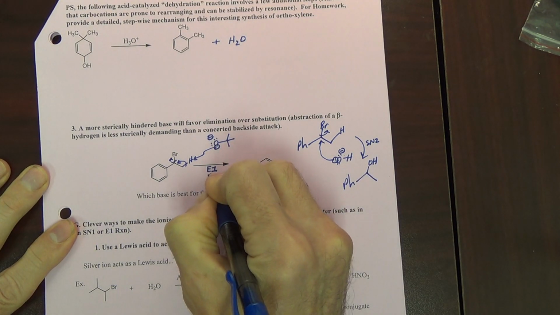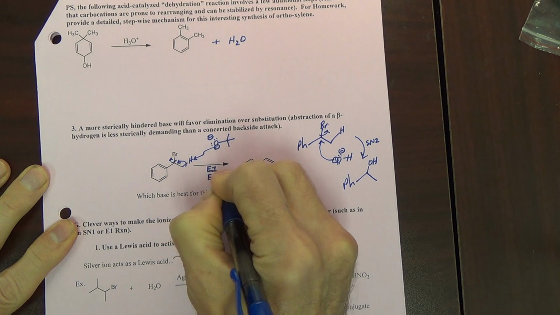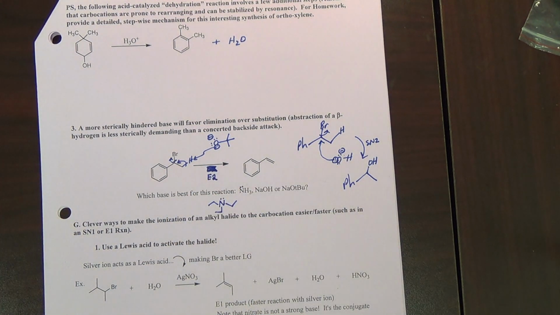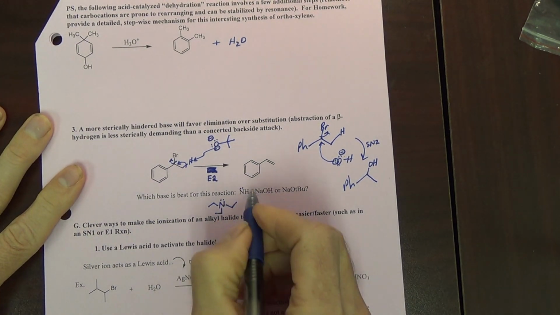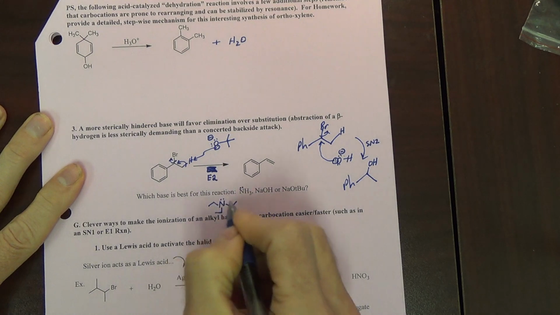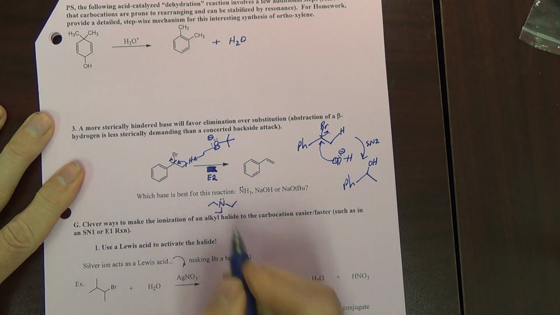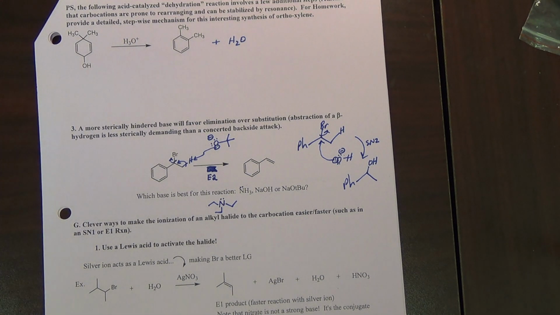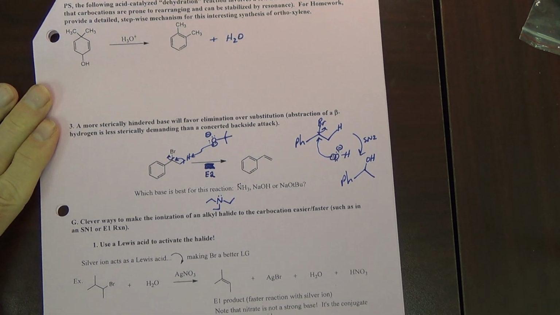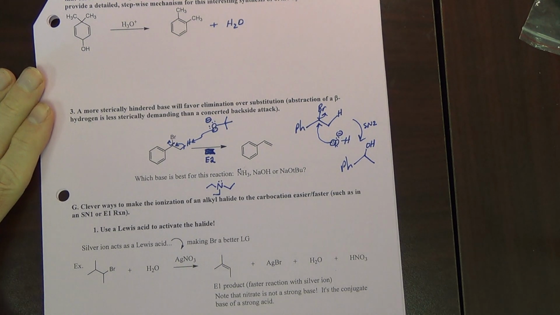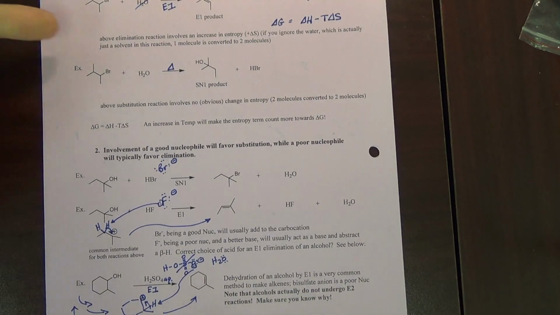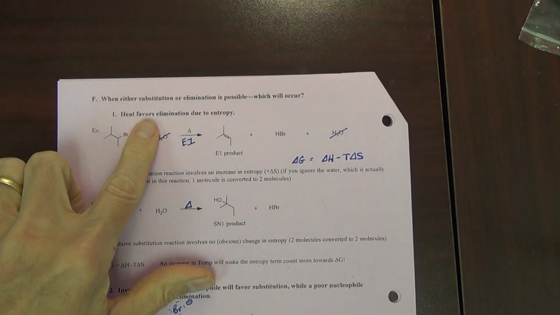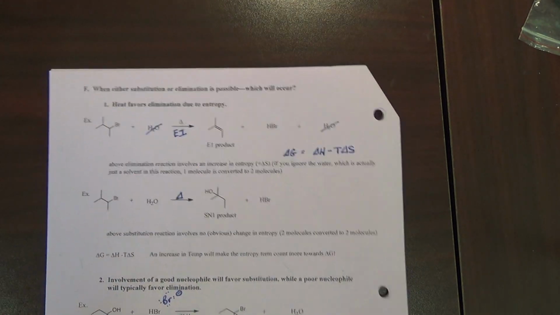why did I say E1 here? That's E2. Thank you. I heard you say that. E2. If we wanted to use an amine to do our E2 elimination, triethylamine would be a good choice. Sterically hindered amine. Okay, so there were three different things to consider when we're trying to decide between substitution or elimination.